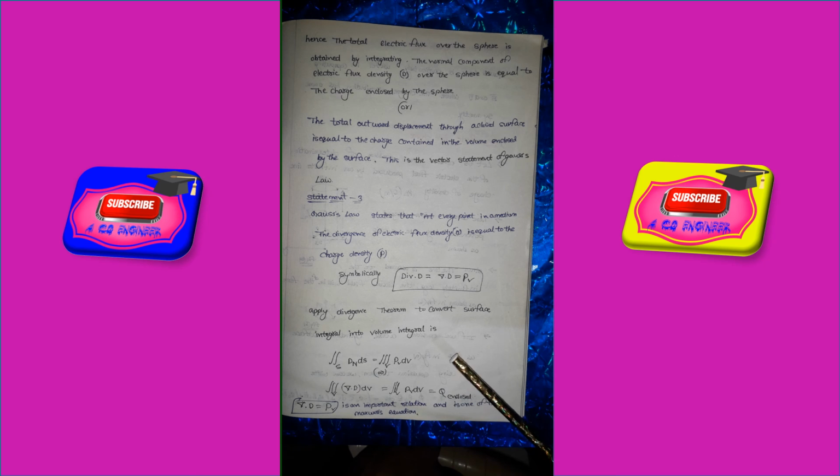So we discussed Gauss law, statement 1, statement 2, statement 3. This is one of the important relations, that is, Maxwell's equation del dot D is equal to rho v.